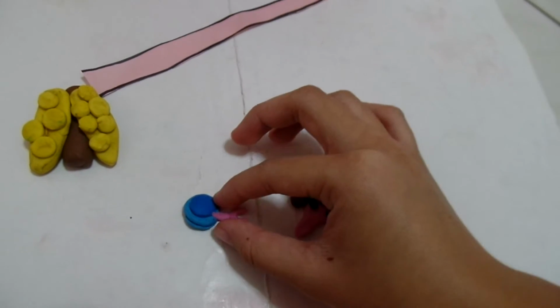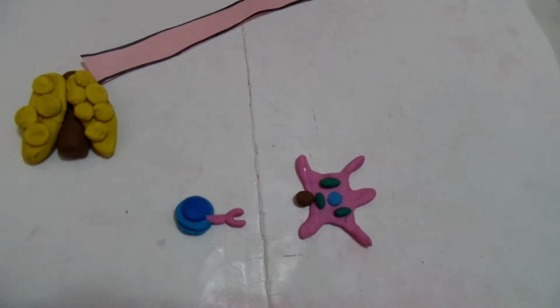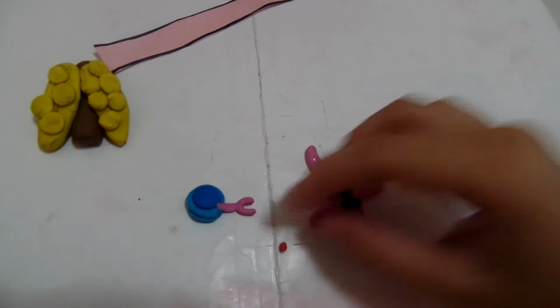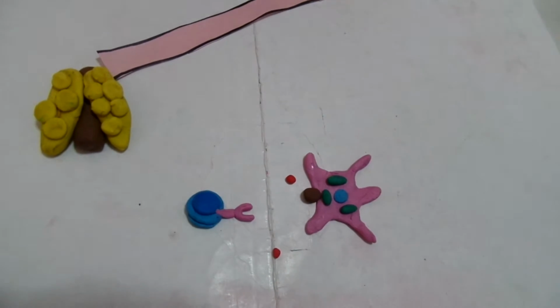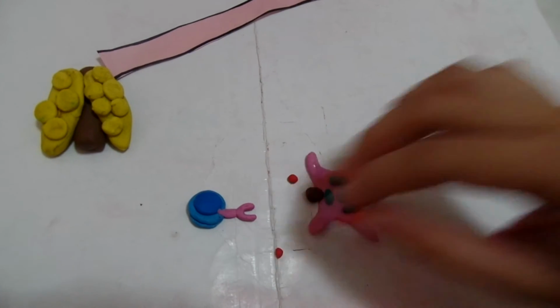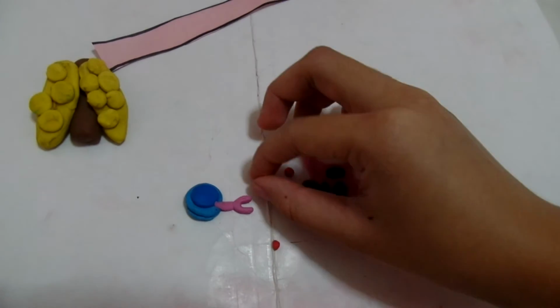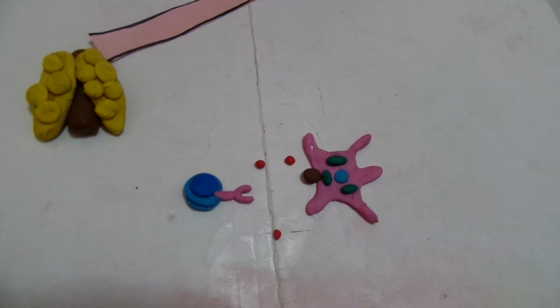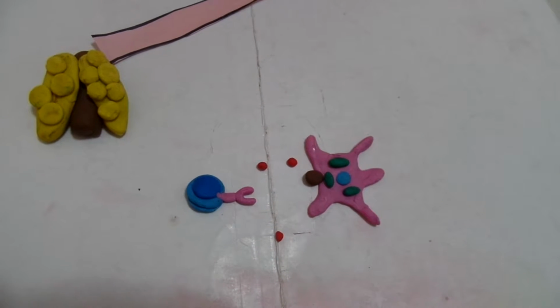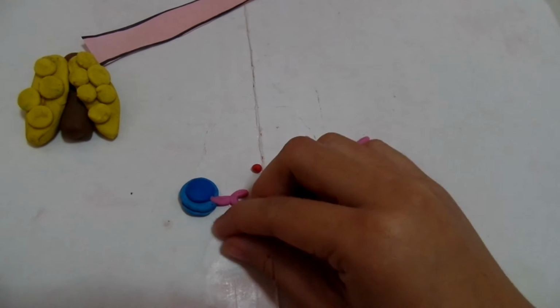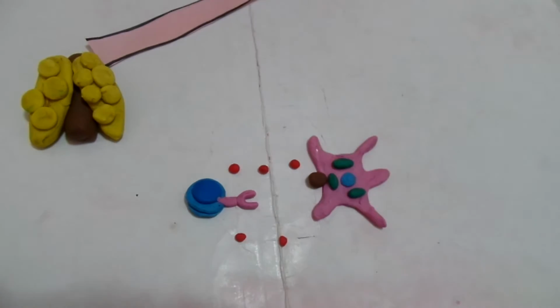This is the T cell receptor of the T cell. Cytokines from the macrophage will help the T cell to mature. The MHC antigen complex activates the T cell receptor and the T cell secretes cytokines.